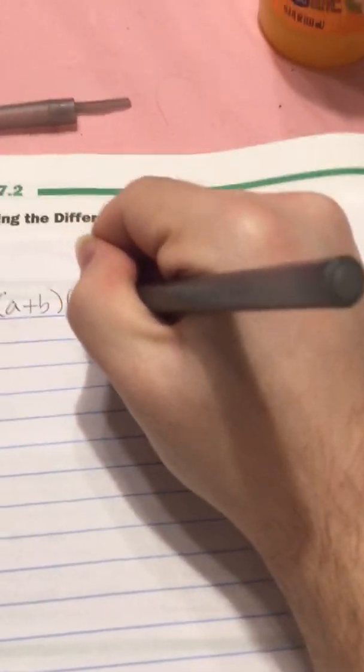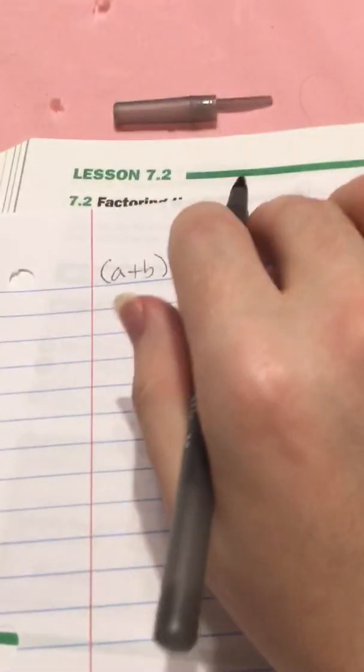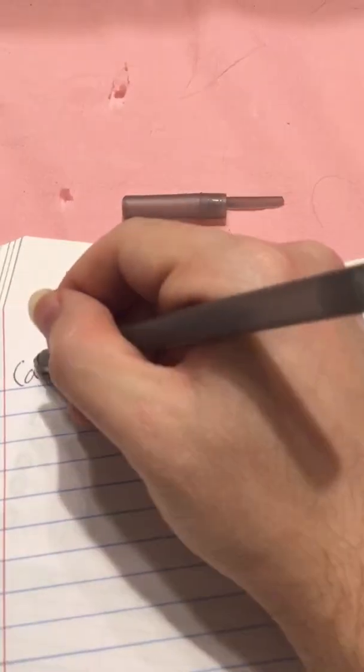So if you have anything that is A plus B times A minus B, that's what our dots would have worked out into when we factor it. When you multiply it, remember that we have to do our FOIL method: first, outer, inner, last.